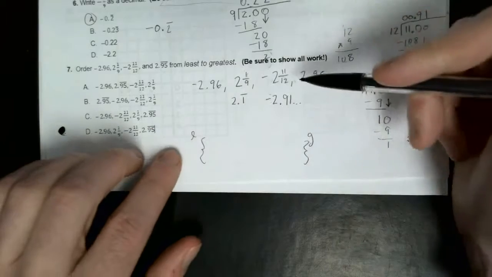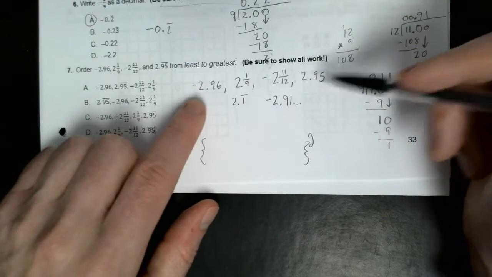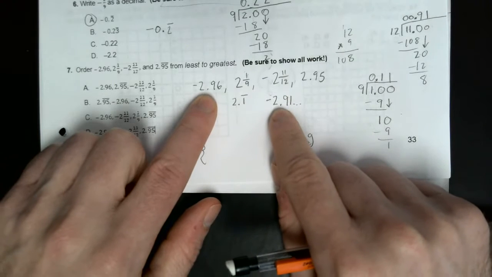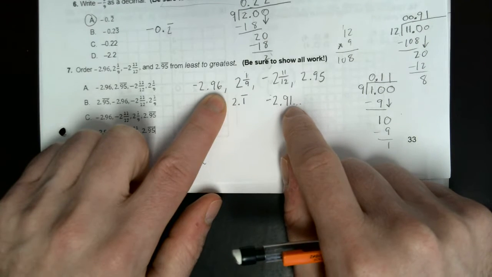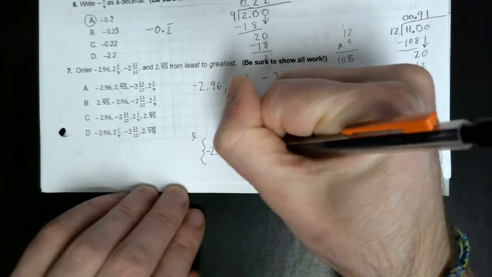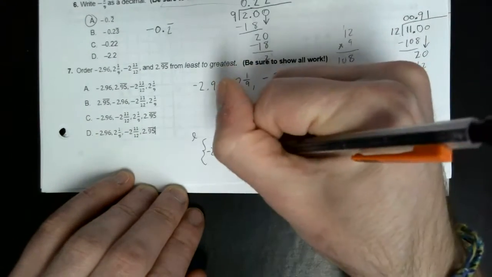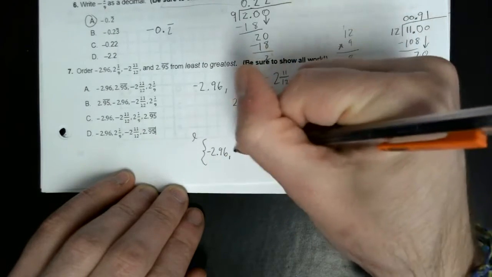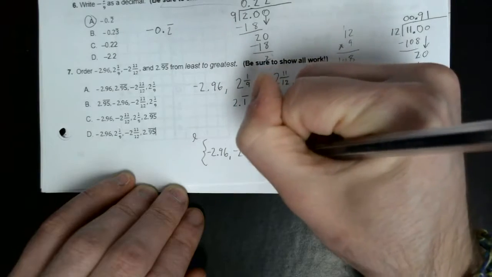Let's compare the decimals. Which one has the least value? We're going least to greatest. The one with the least value, if I'm comparing the two negatives, it would be negative 2.96 because it's just a little bit farther away from 0 than negative 2.91. So we'll start off with negative 2.96. All right, and then it would come the other negative 2.91, which is negative 2 and 11 twelfths.